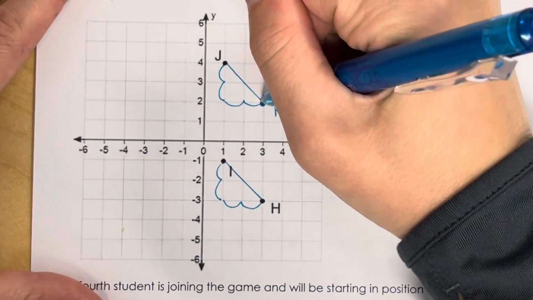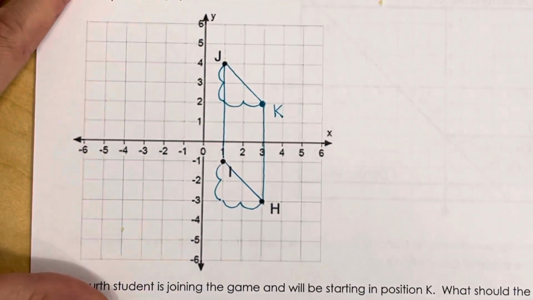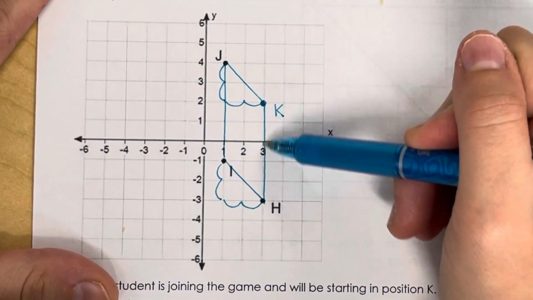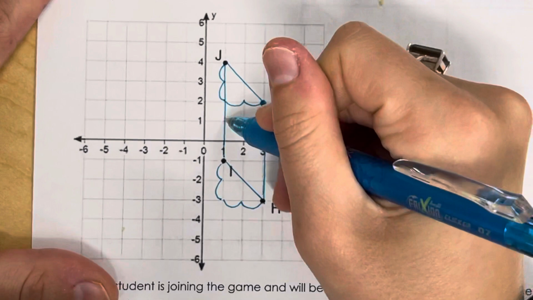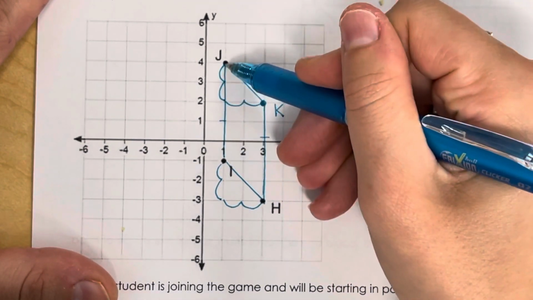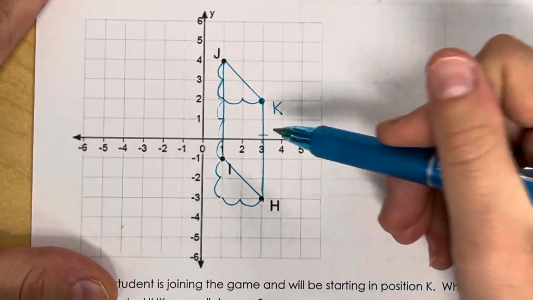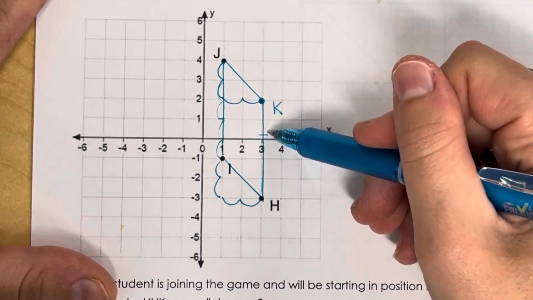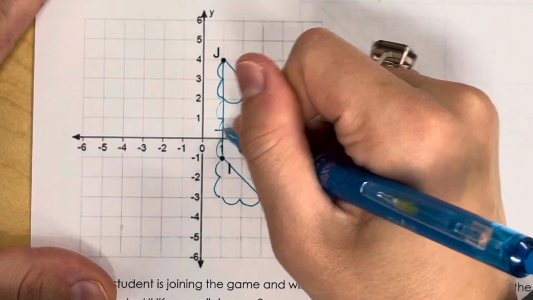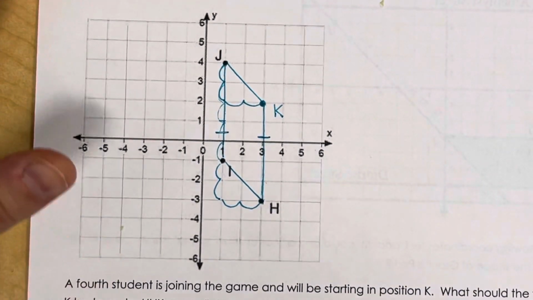And then I can connect and it should make a parallelogram, but I do need to check just to be sure. So the first thing I'm going to do is make sure that these 2 sides that are parallel to each other are also congruent. So my distance for J to I is 1, 2, 3, 4, 5 units. And then my distance for K to H is 1, 2, 3, 4, 5. So it looks like both of these sides are congruent and parallel. They both have an undefined slope, right? They're vertical lines. That's good.